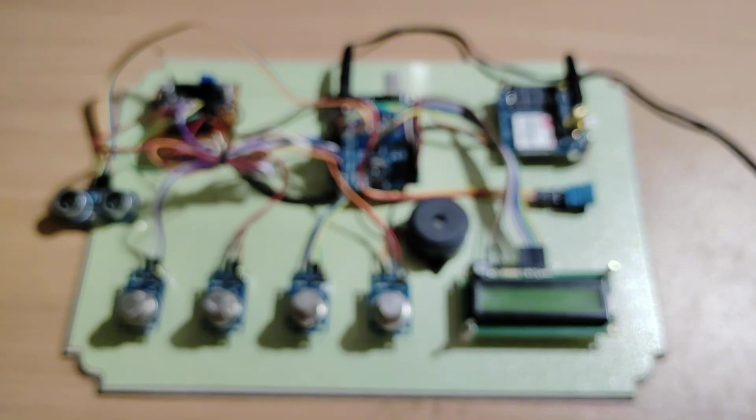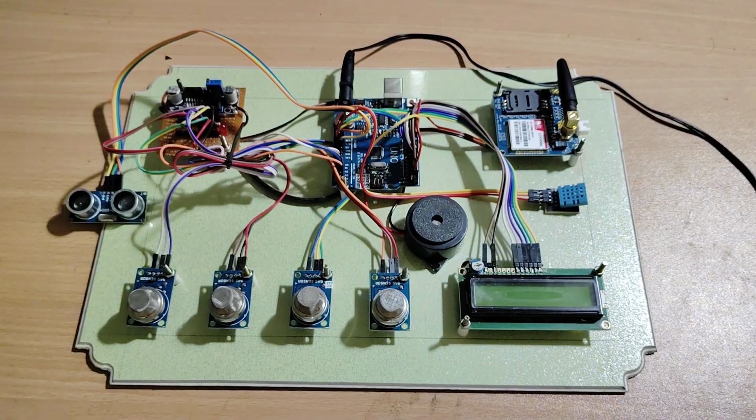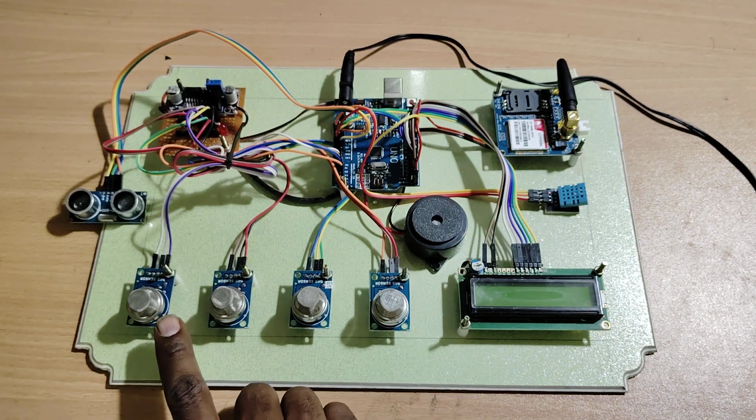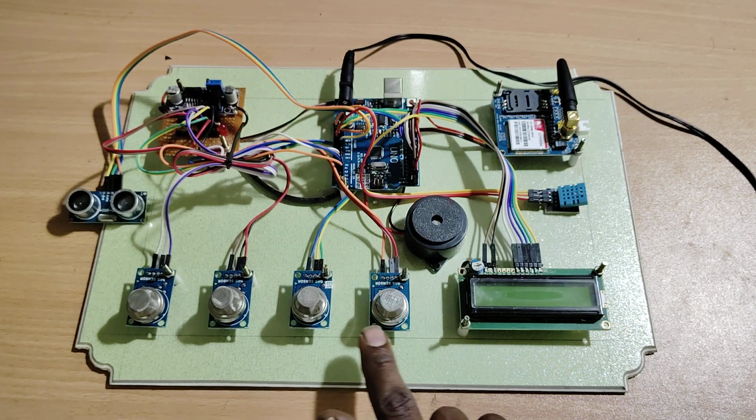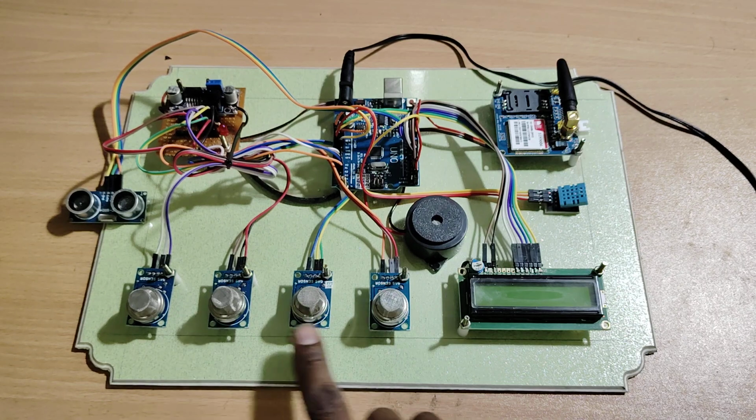In this video, I'm going to explain the IoT based drainage monitoring system. In this project, you can find 4 sensors here. That is gas sensor 1, 2, 3, and 4. The first sensor is a CO2 sensor, another one is CH4, that is methane, another one is H2S, and another one is NH3. I used 4 sensors in order to find 4 different harmful gases.